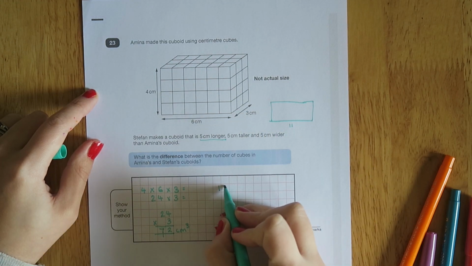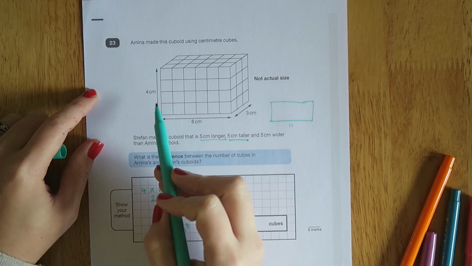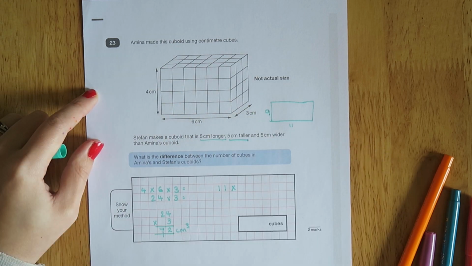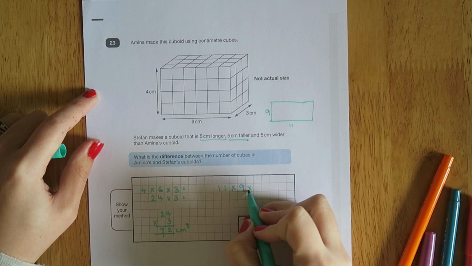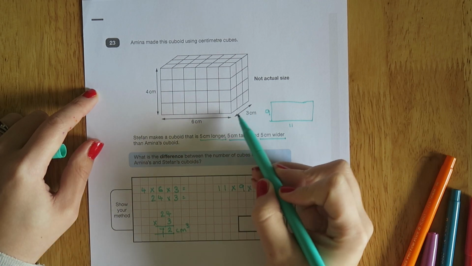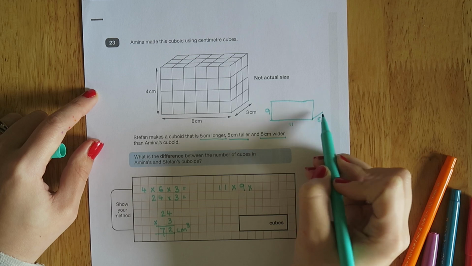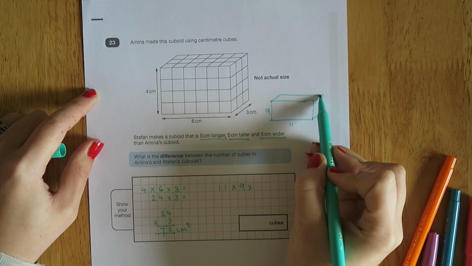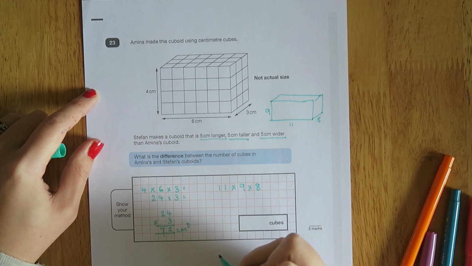So the first value that we're multiplying is 11. 5 centimetres taller, so 4 plus 5 makes his cuboid 9 centimetres tall, so we're going to multiply by 9. And his cuboid is 5 centimetres wider, so 3 add on 5 means his cuboid is 8 centimetres wide. So we're doing 11 multiplied by 9 multiplied by 8.